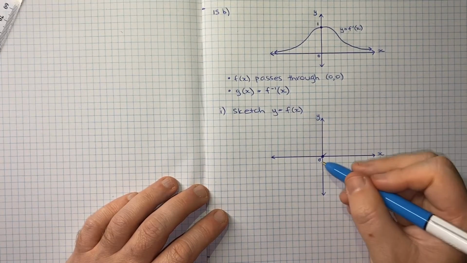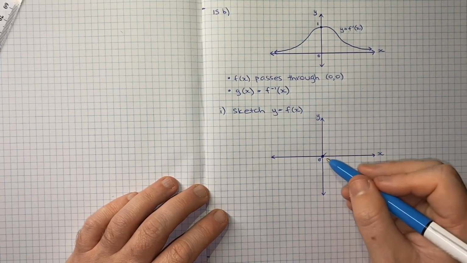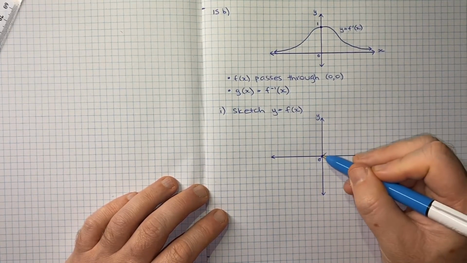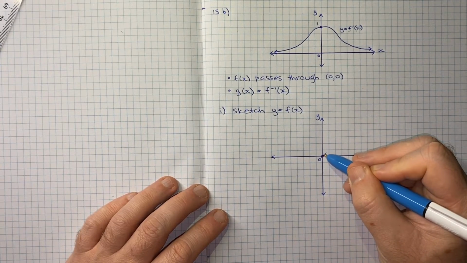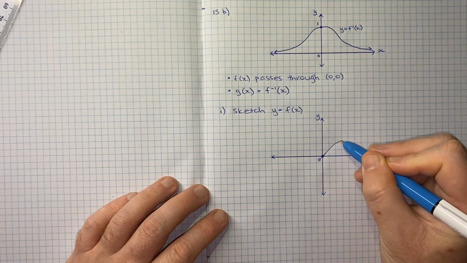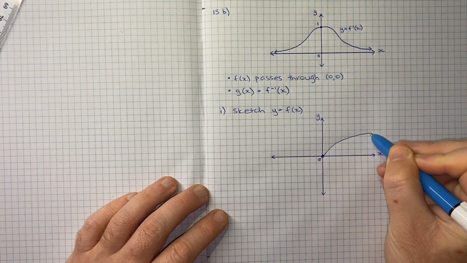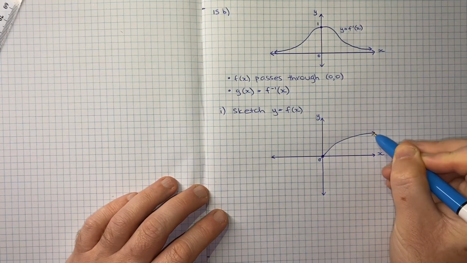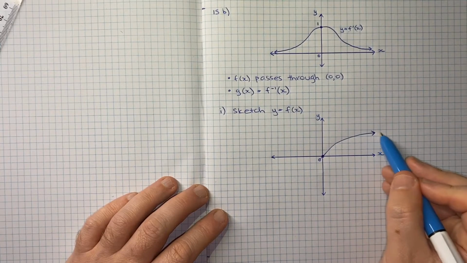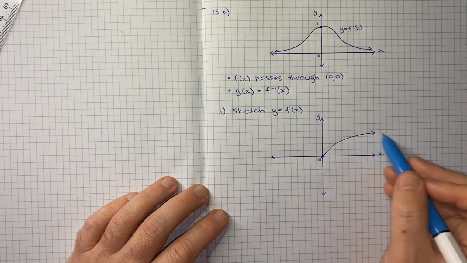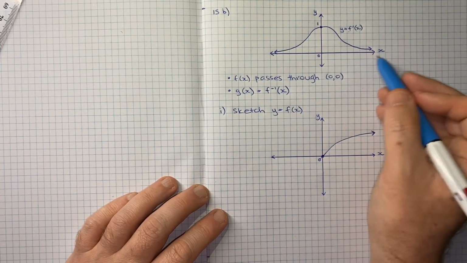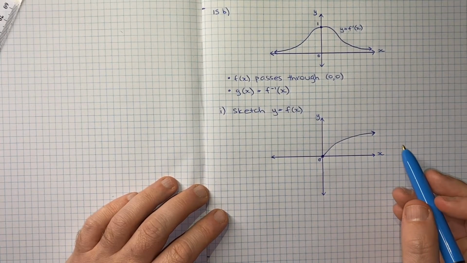So I guess if I start from the origin, we can say the curve we know is going to come up, and it's going to plateau out, and eventually it will get very, very close to horizontal, but it never actually hits being totally horizontal.